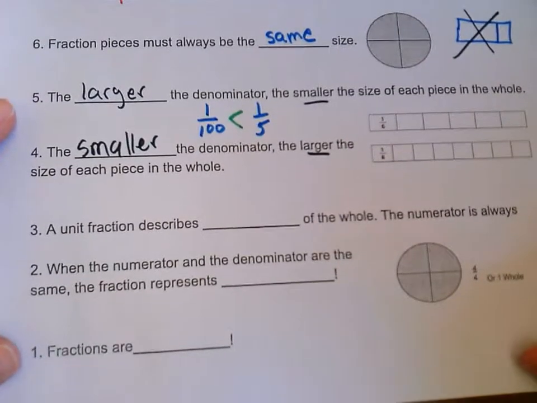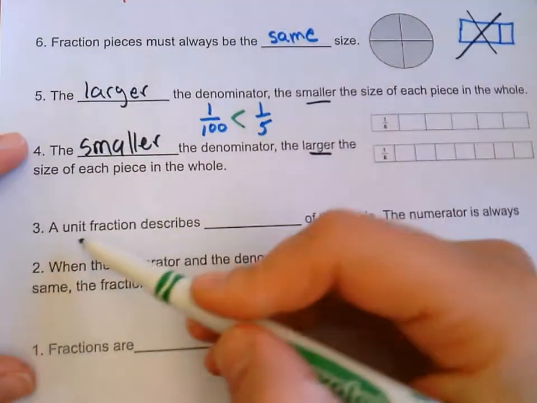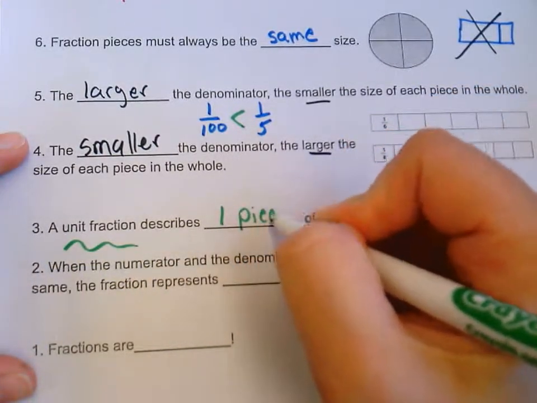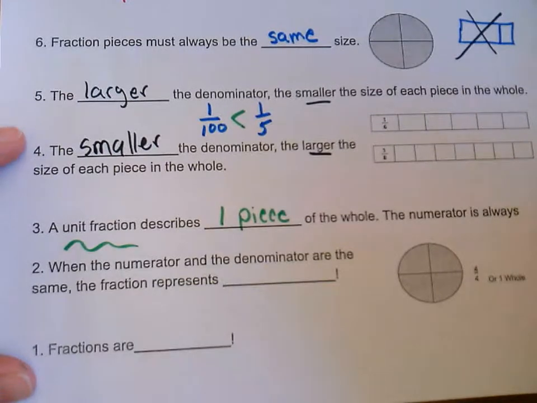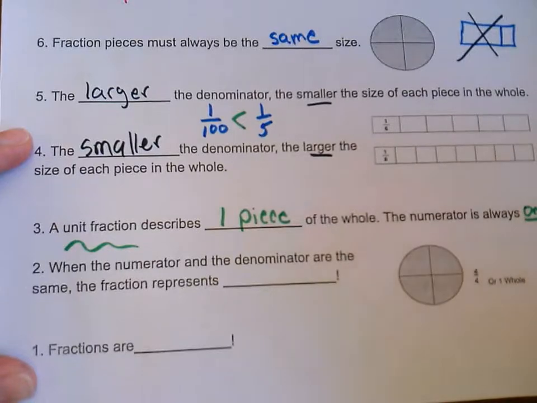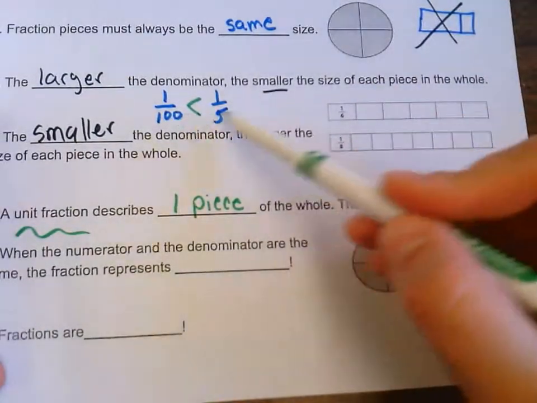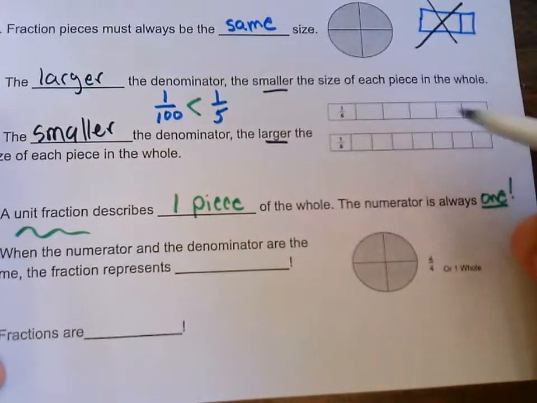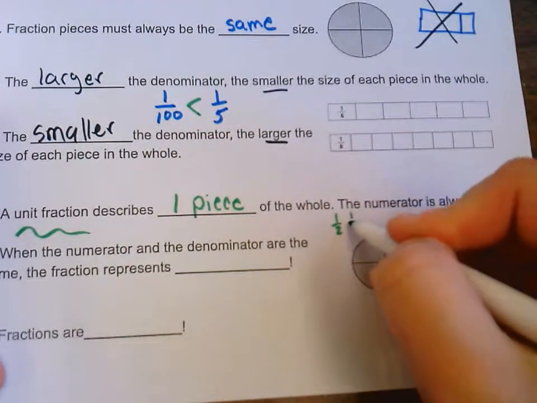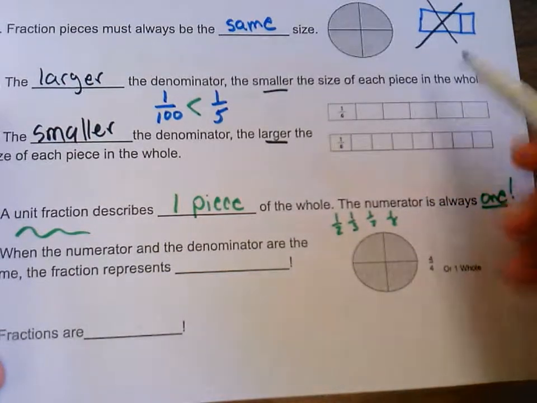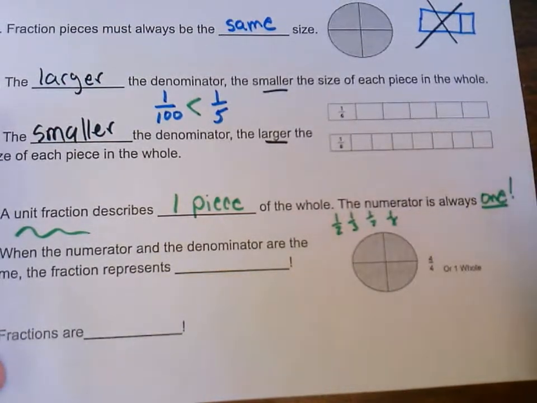Alright, and that brings us down to number 3. A unit fraction describes one piece of the whole, and the numerator is always 1. And there are endless unit fractions we can make. Up here I drew 1/100, 1/5, 1/2, 1/3, 1/7, 1/8. Those are all unit fractions, as long as that numerator, that number on top, is 1.